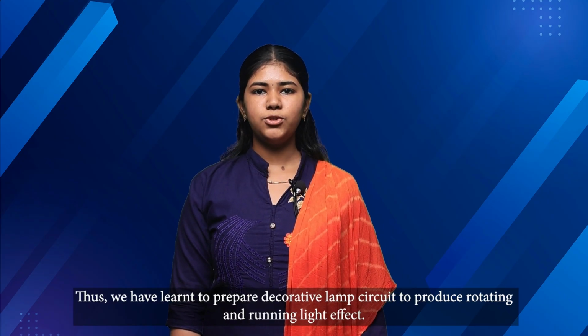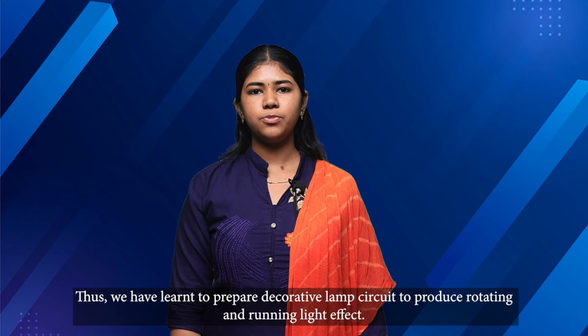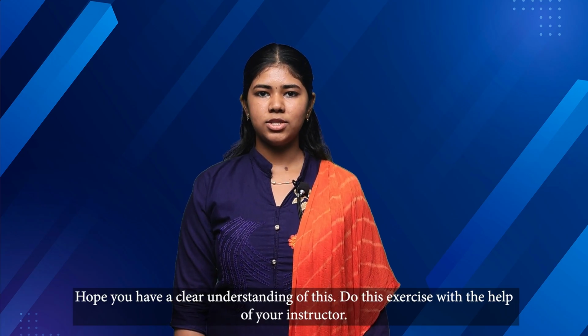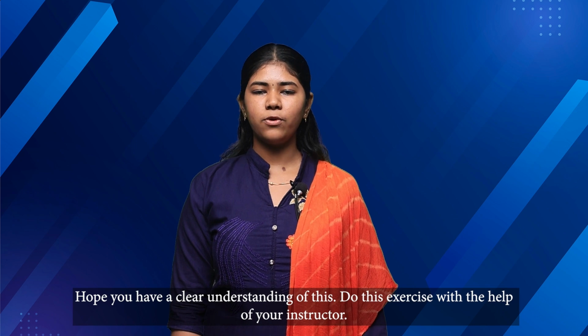Thus, we have learnt to prepare decorative lamp circuit to produce rotating and running light effect. Hope you have a clear understanding on this. Do this exercise with the help of your instructor.